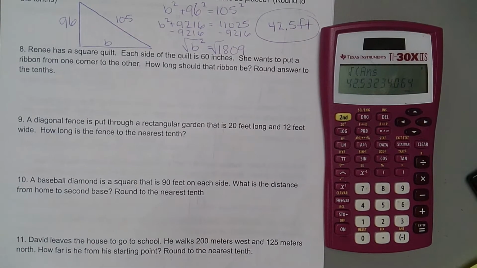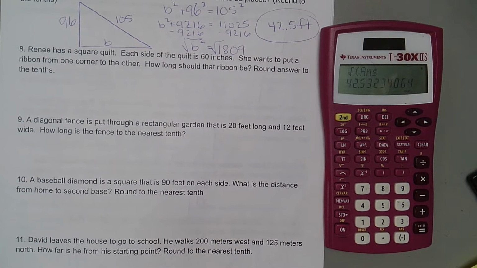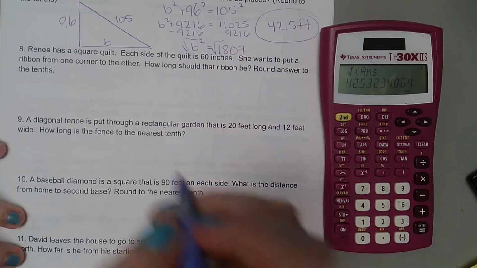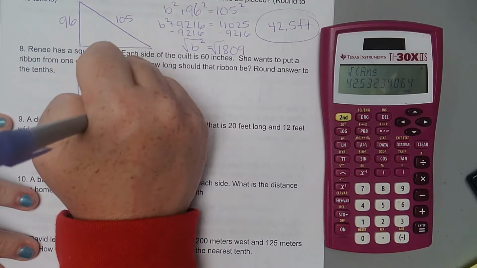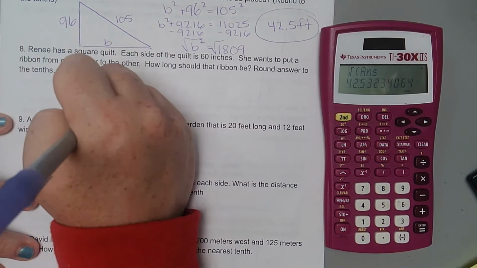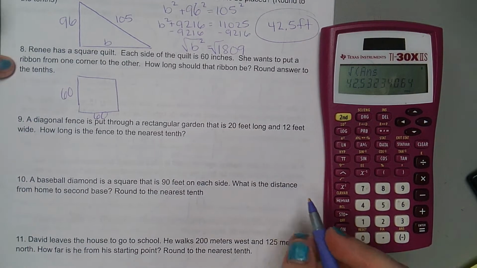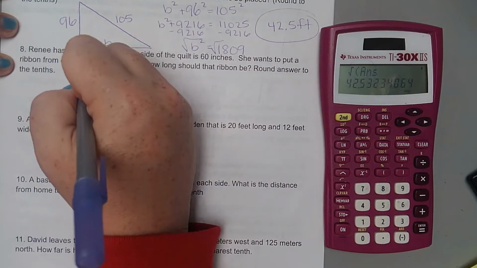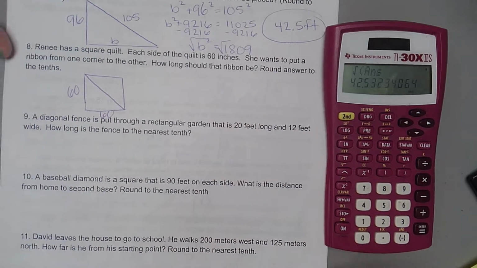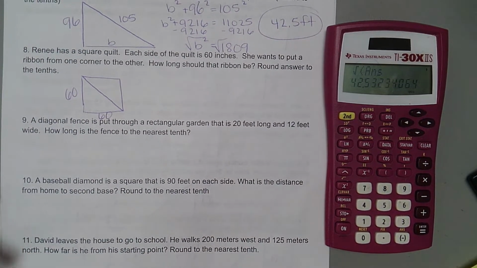Renee has a square quilt. Each side of this quilt is 60 inches. So we have a square quilt. We have 60. We have 60. She wants to put a ribbon from one corner to the other. How long should the ribbon be? Round your answer to the nearest tenth.